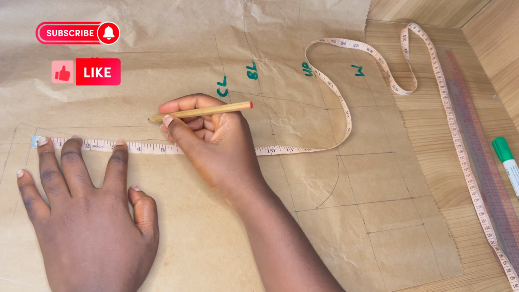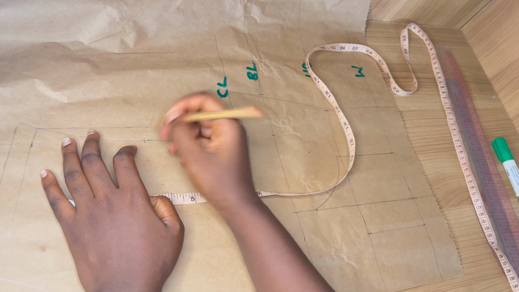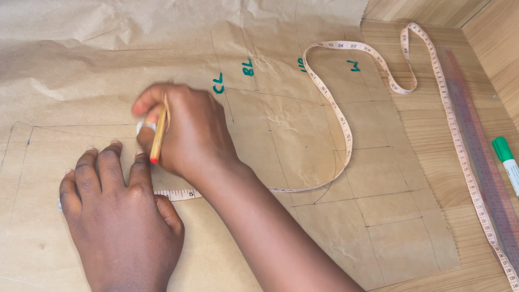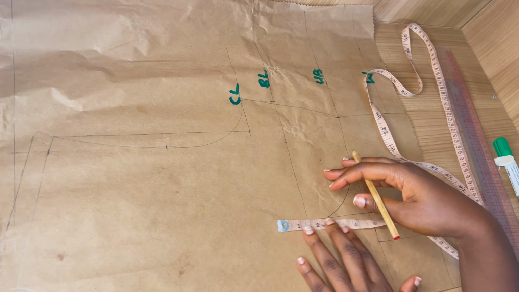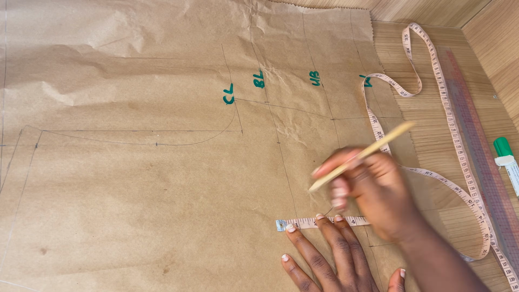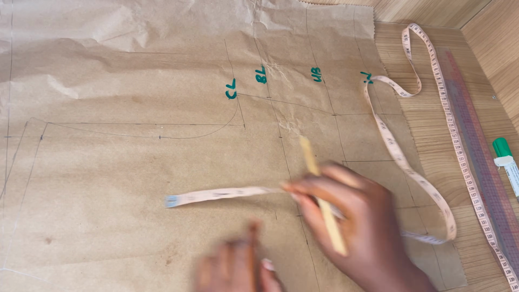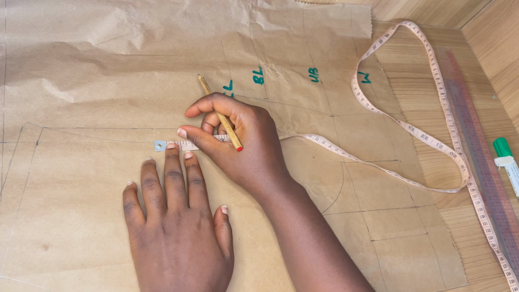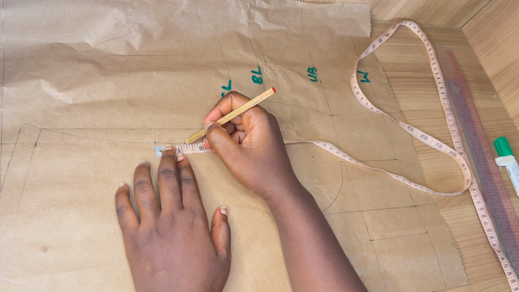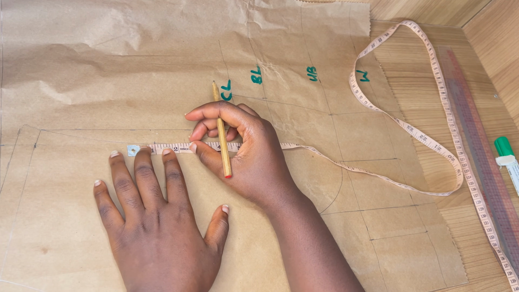So I'll come to the shoulder and I'll mark the midpoint there. I will just take the measurement around the armhole and mark the midpoint. Then I'll go up from the bust line by 1 inch and mark it. Then I would also take the dart measurement for the shoulder, the armhole area. So I'm marking the smaller figure I got, which is 1.25 at the armhole area.